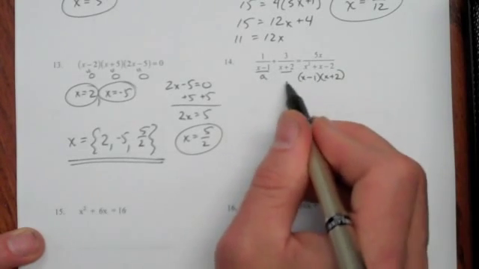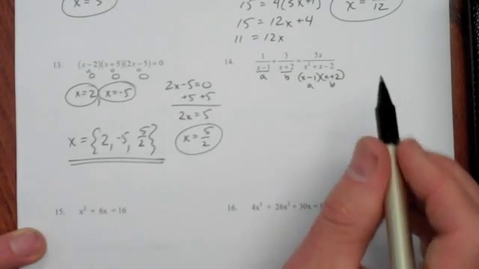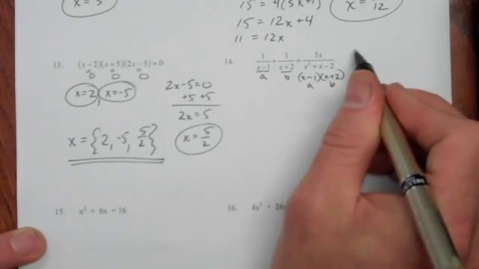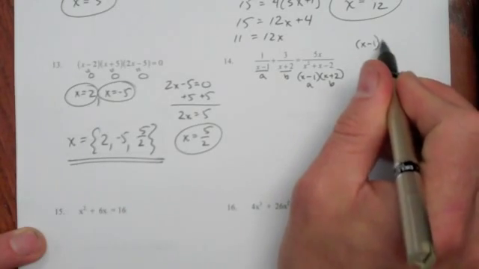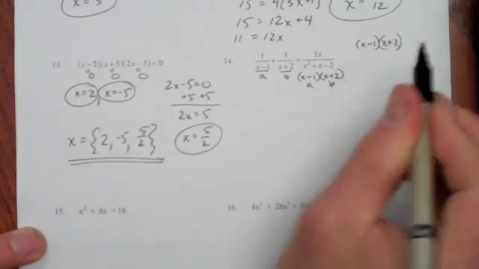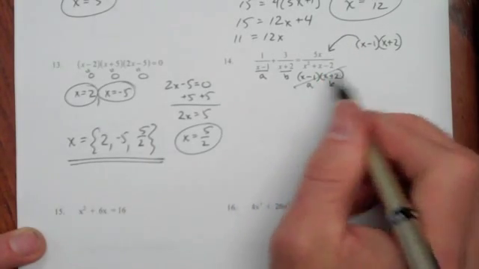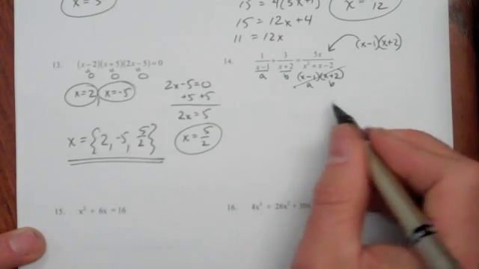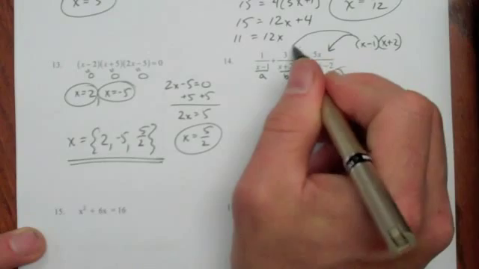So it's like we have part A, part B, and there's A times B. Okay, so what we need to multiply by is both parts, both the A and the B parts. So x minus 1 times x plus 2. I multiply this times this, and this whole denominator cancels with what I'm multiplying it by, and I get just 5x. Okay, I'm multiplying this times this.